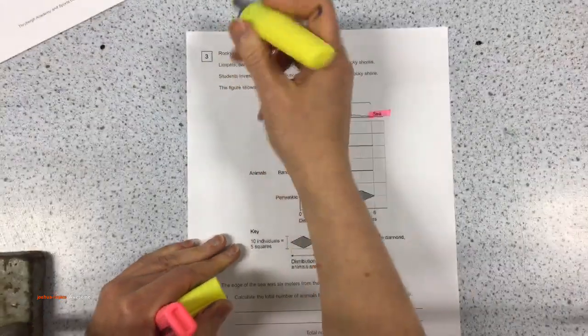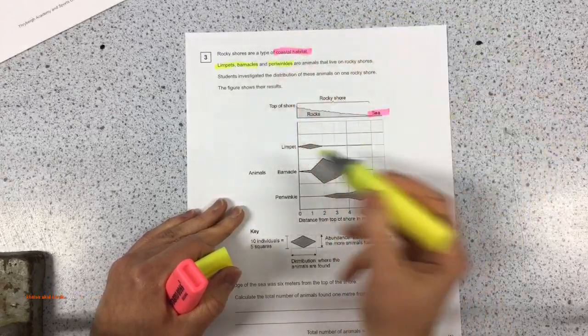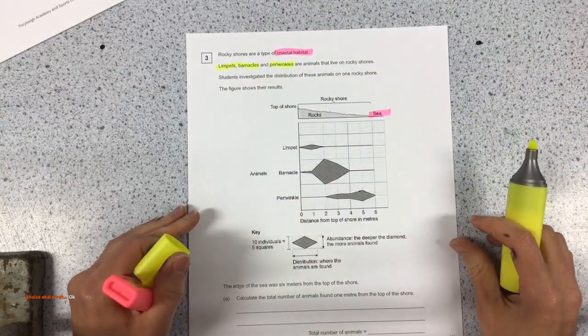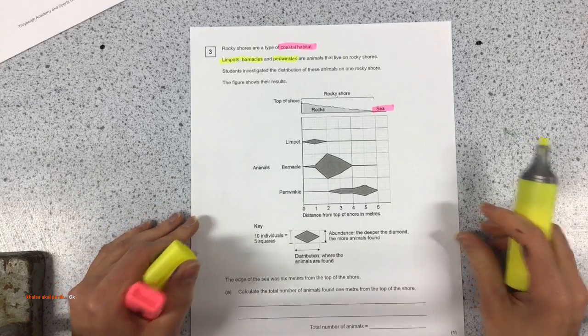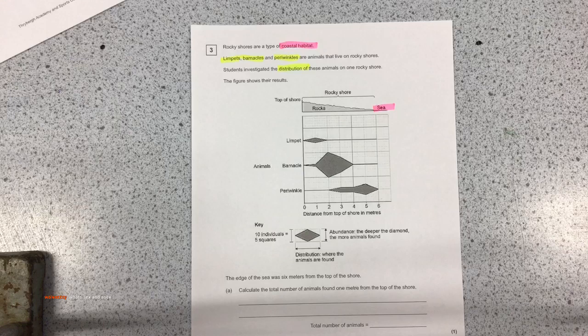It also includes animals that you might be out rock pooling, collecting animals like this. You might not be. Just be aware that any words that you don't understand in these questions, limpets, barnacles, periwinkles, they're the organisms. Okay, so they're what we're looking at. Now it says that the limpets, barnacles and periwinkles are animals that live on rocky shores. Students investigated the distribution of these animals. So how many there is and where they are.